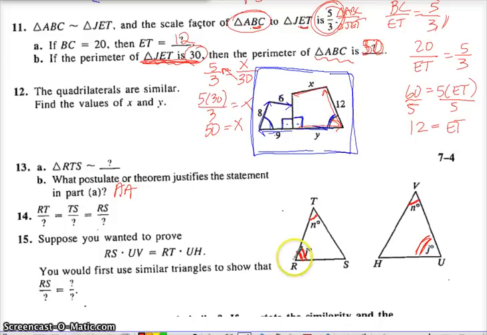If I go from R to T to S, so I went from double mark to single mark, or from angle J degrees to N degrees to no degrees, I need to go from J degrees to N degrees to no degrees. So I have to go U, V, H. So this answer here is triangle UVH. And why? Because they both have a J degree angle and an N degree angle.